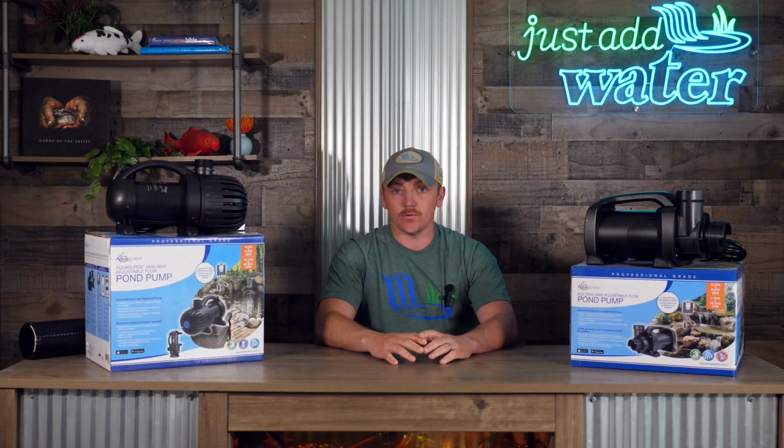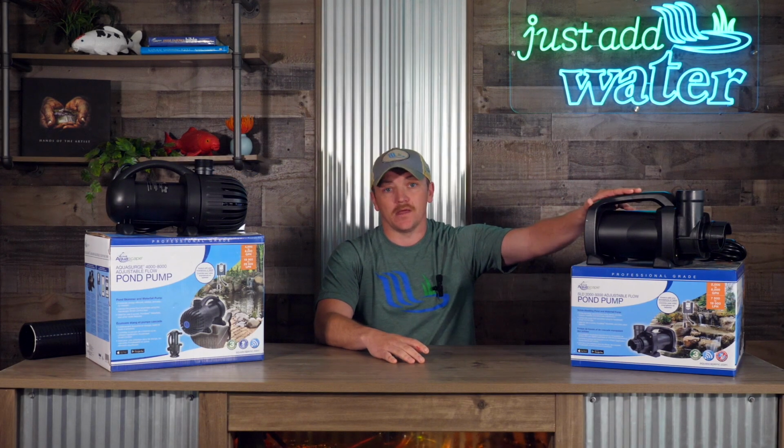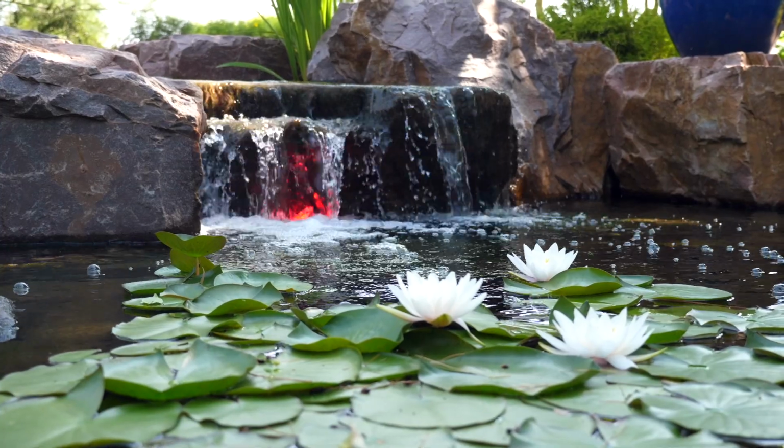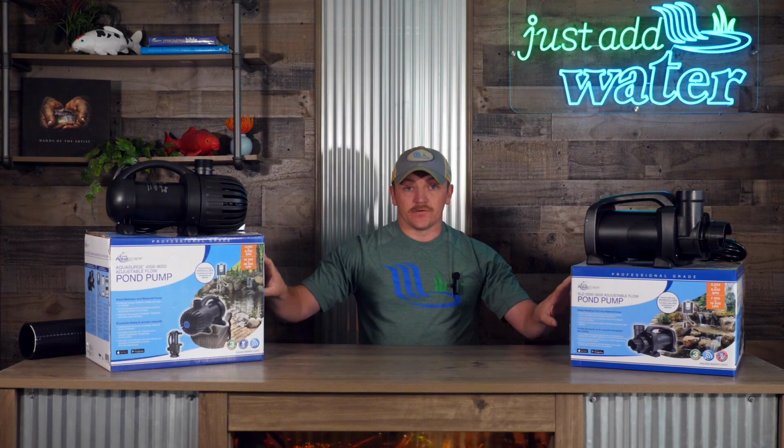So if we have a pond, we are always going with a solid handling pump like this SLD here. So that's the biggest difference in these two pumps.